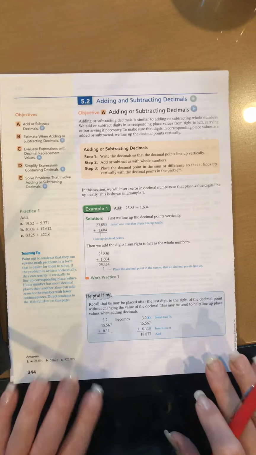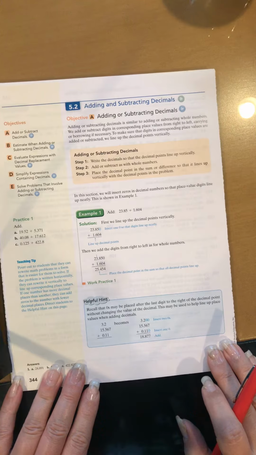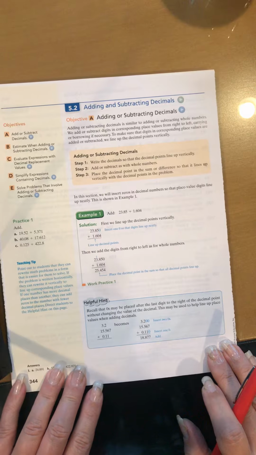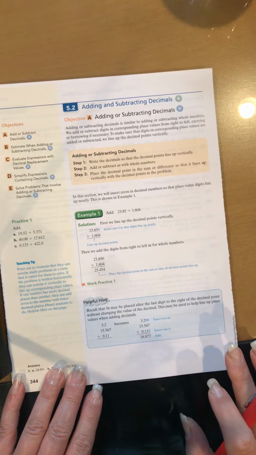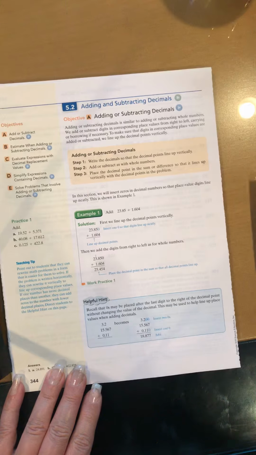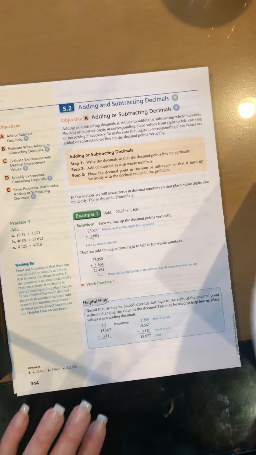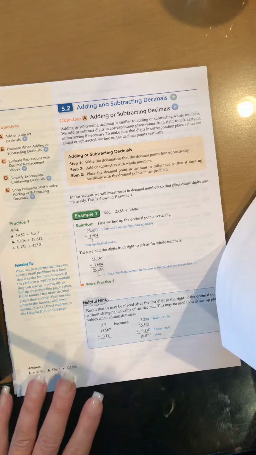Hello everyone. I'm going to go over 5.2 and I'm going to try and make this video faster because the last one took all day to upload. So here we go. Section 5.2, we're going to learn about adding and subtracting decimals.